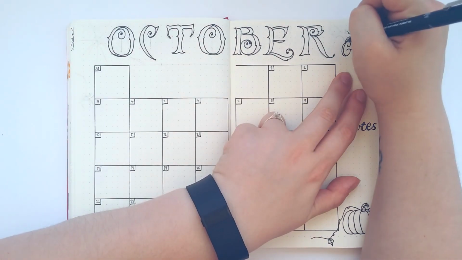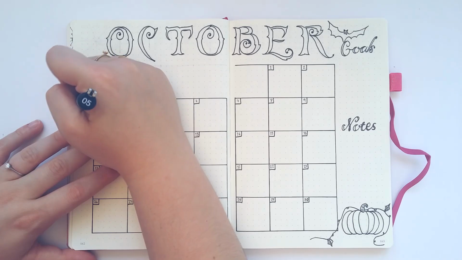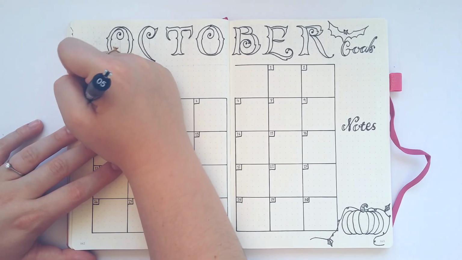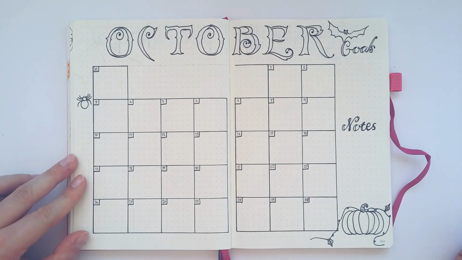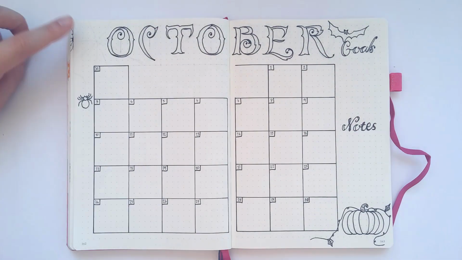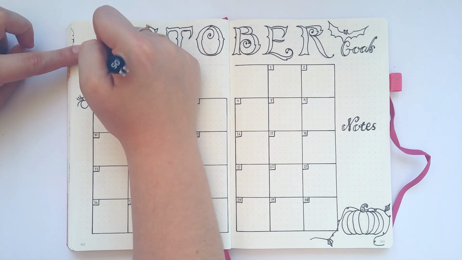I'm outlining a little bat up on the top right, and I am outlining a cute little spider on the left. He's going to be hanging down from the spider web, which I will put in a little bit later. I'm just writing the days of the week across the top now.